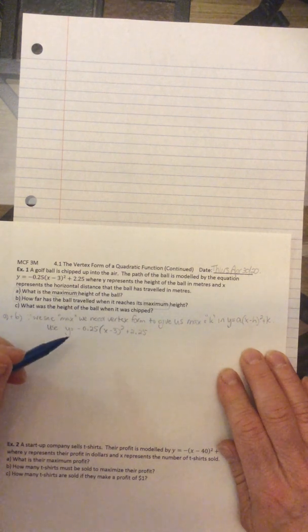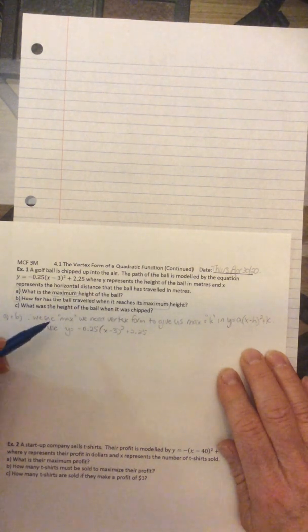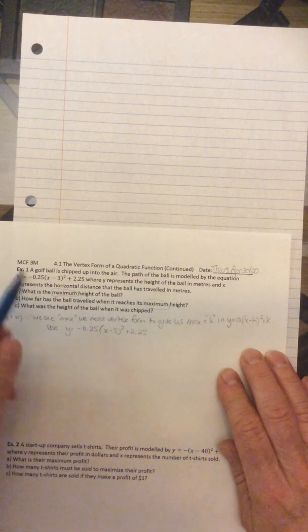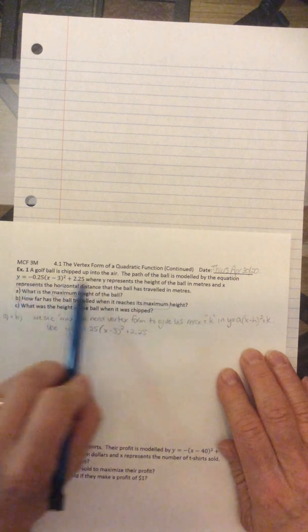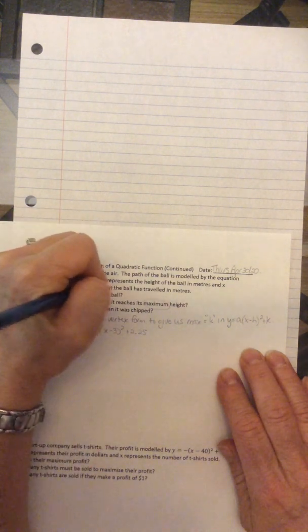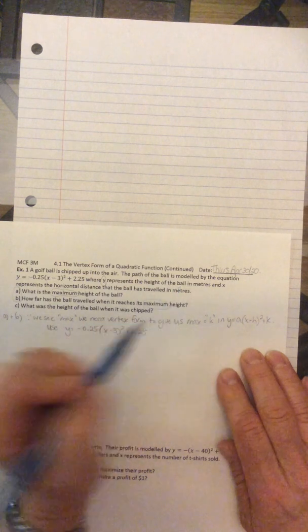In order to know more about the question, I really should pause and think a little bit about what they've said. So it says the path of the ball is modeled by the equation where y represents the height of the ball.